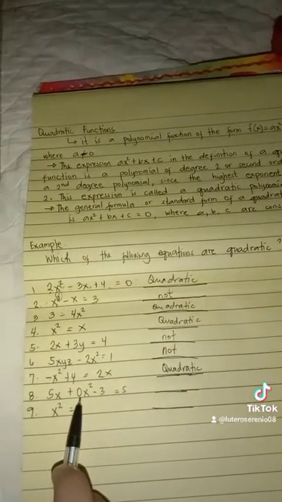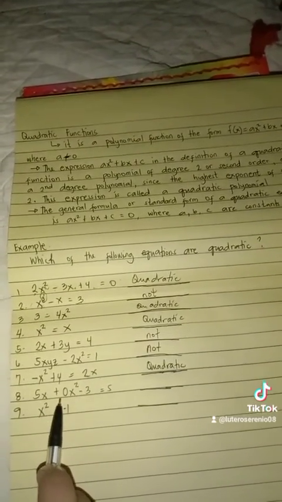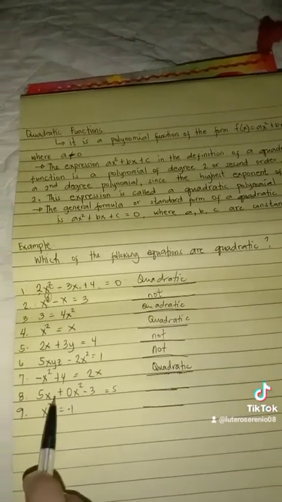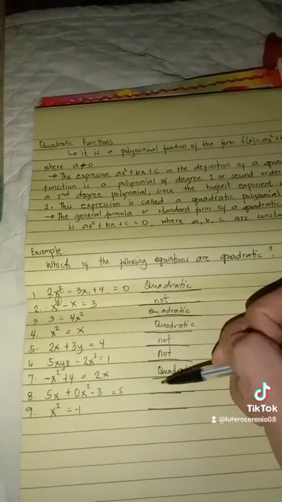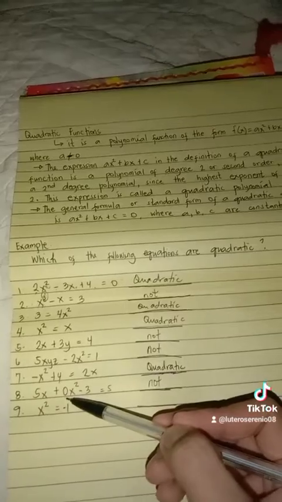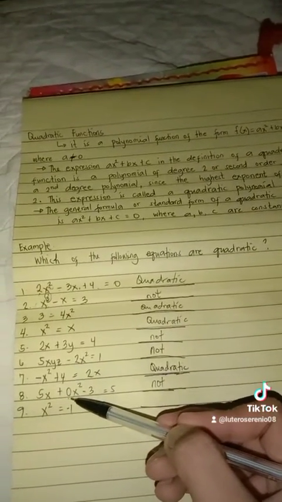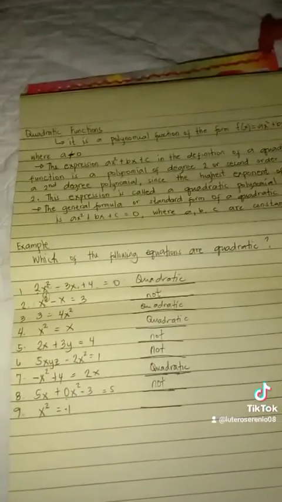Number 8, 5x + 0x² - 3 = 5. As you can see, the constant of the x² is 0, so it cancels out and there is no more x². Therefore, it is not a quadratic. It is not quadratic because the coefficient of x² is 0.